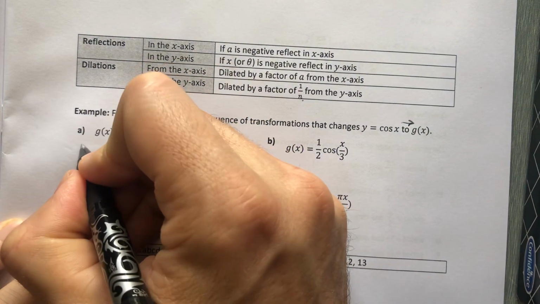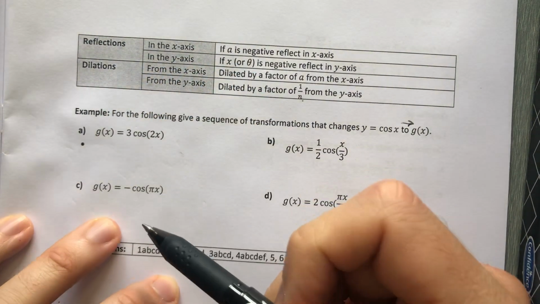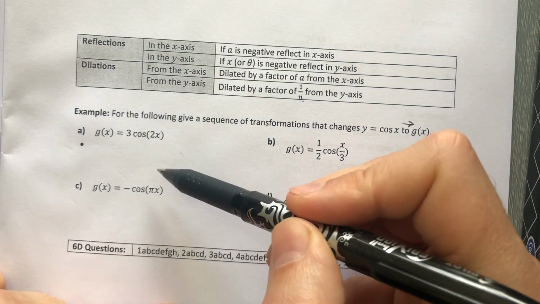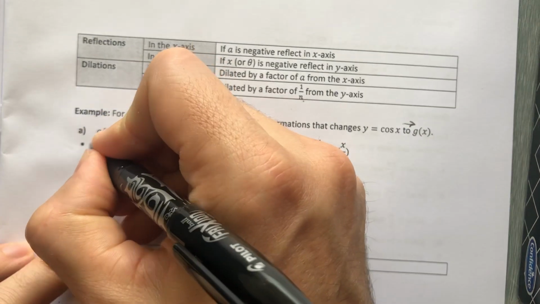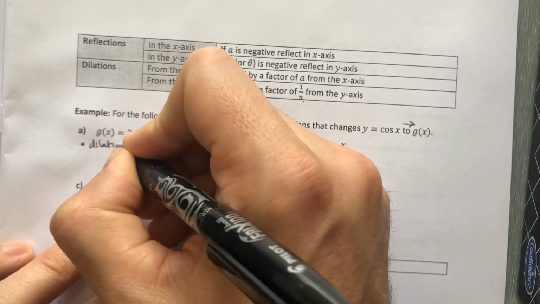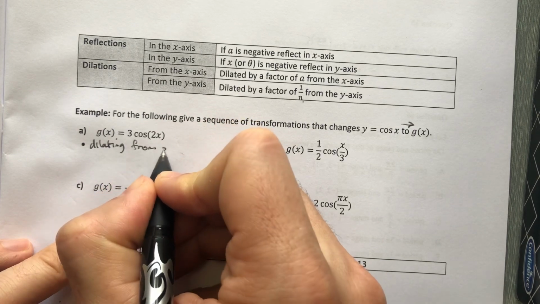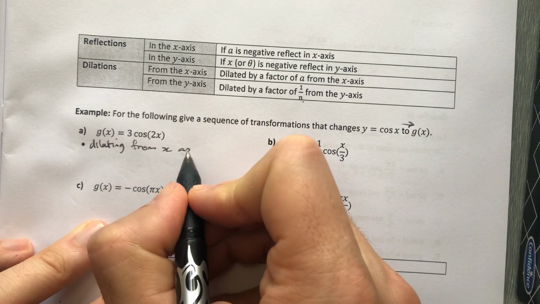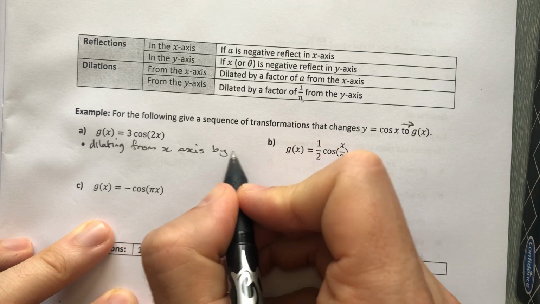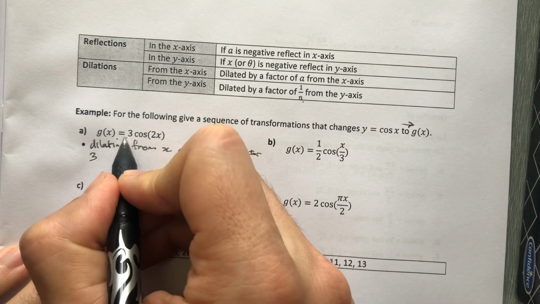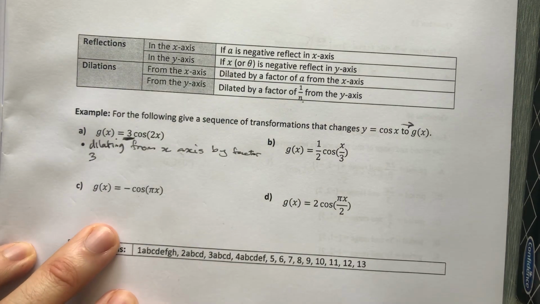So we're going to be stretching from the x-axis, not 1, but 3 times what it was before. So we're dilating from the x-axis by a factor of 3. That's where I got that from.